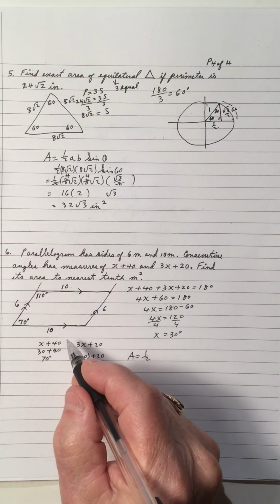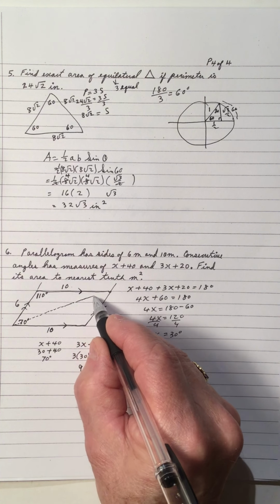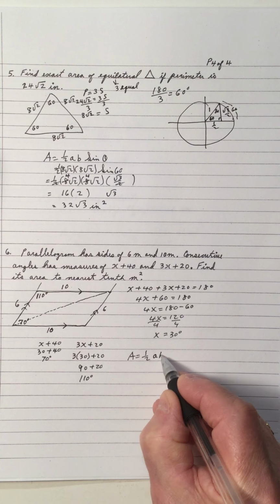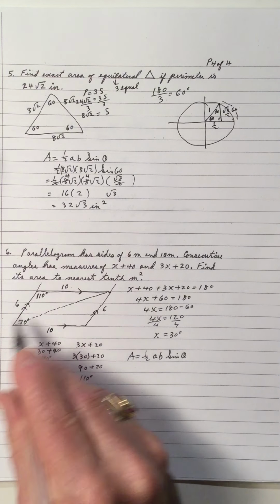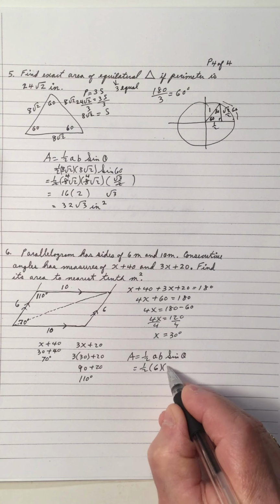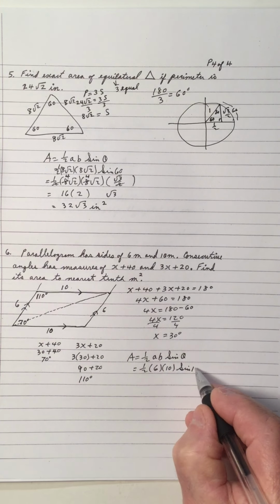What we're getting is the area of a parallelogram, so we're going to split it like this. Now we're getting the area of a triangle, which is one half a b sine theta. These two triangles are congruent, so we're going to find out what one triangle is. So it's a half of 6 times 10 times sine of 110.